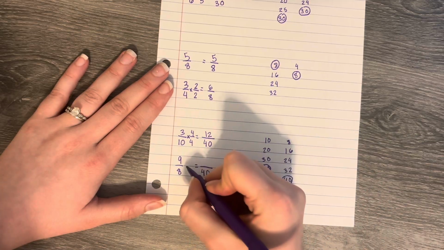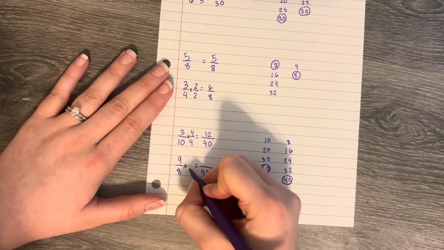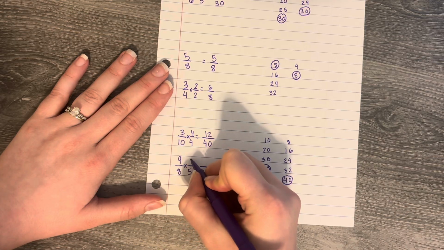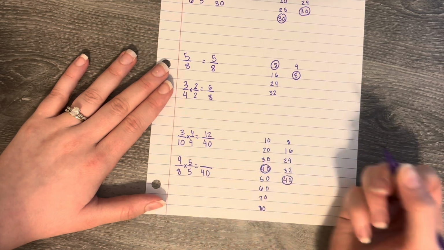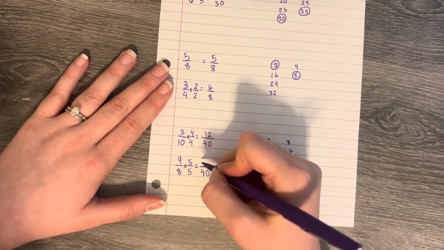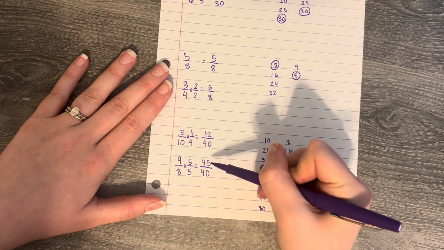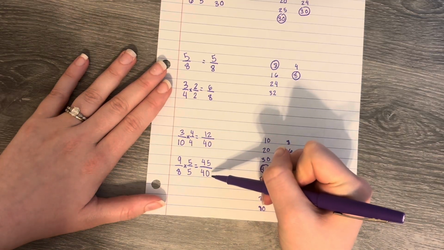With the 9/8, going to multiply the 8 times 5. So also multiply my numerator times 5. 8 times 5 gave me 40. 9 times 5 equals 45. 9/8 is equivalent to 45/40.